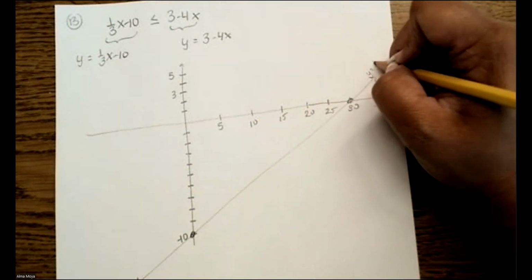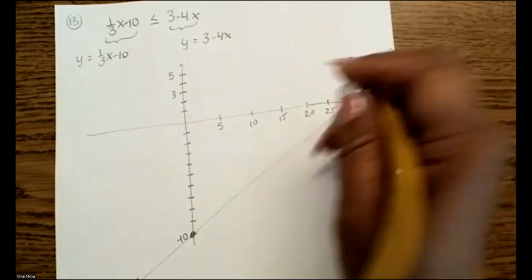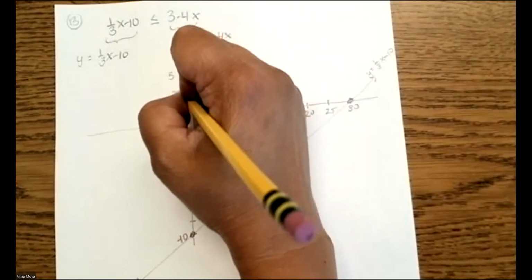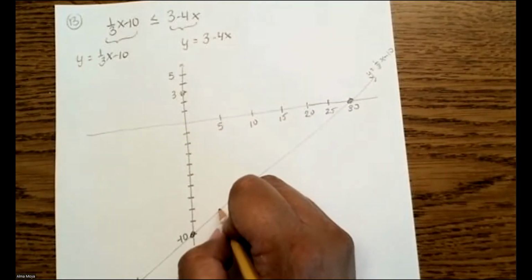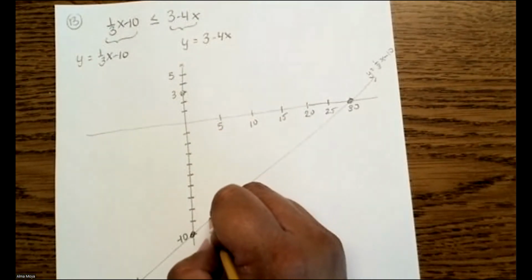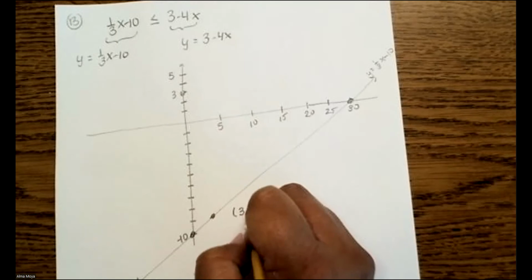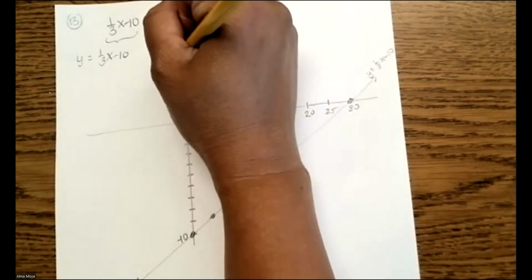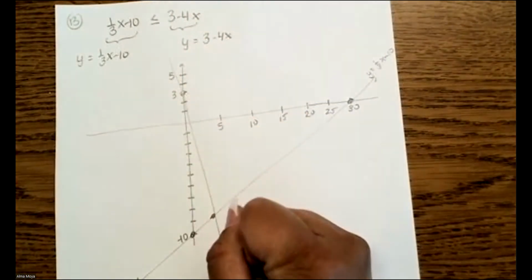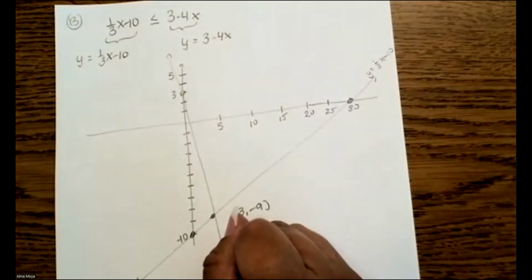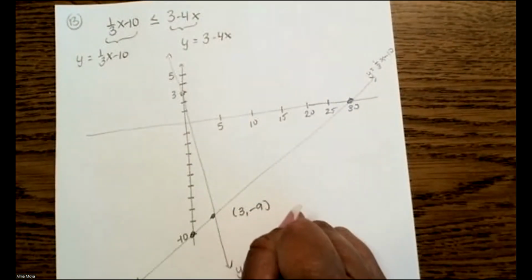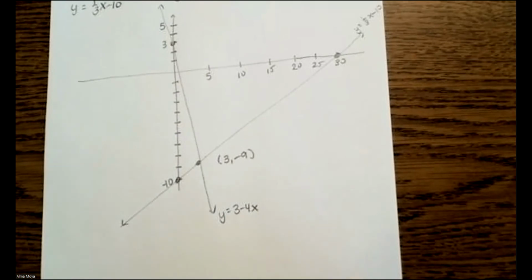This is the line y equals 1/3 x minus 10. Right here, this one crossed at 3. And then they intersected at 3, -9. I should be using a ruler, but I use Desmos, so I know what it looks like.